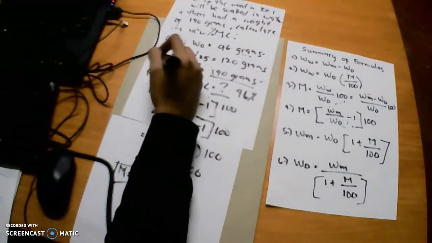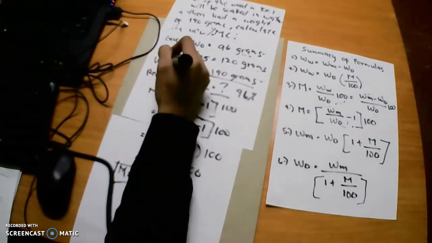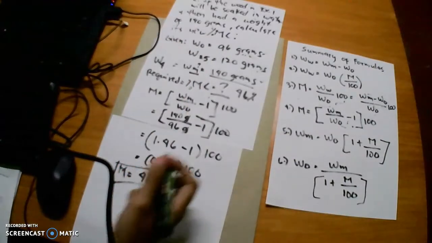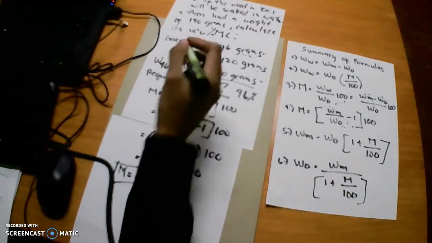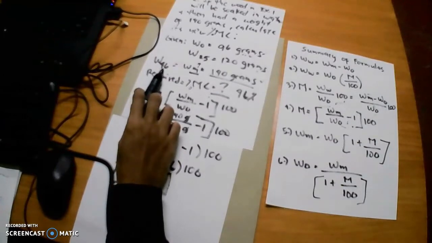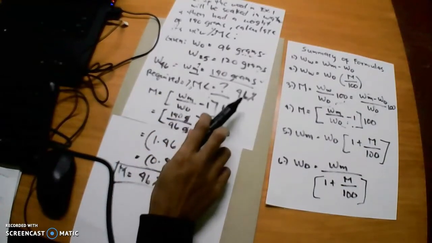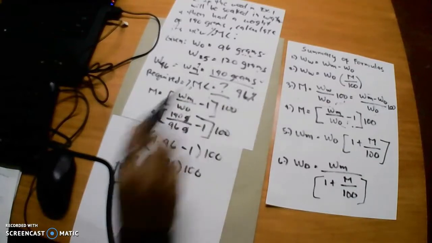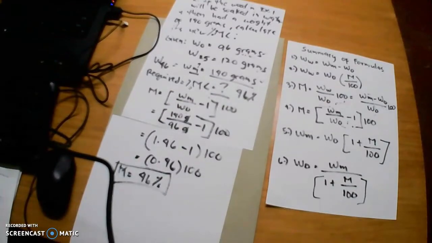So you can write here below so you won't forget: W46, weight at 46% MC, which we computed, is equal to 140 grams. So, it is that simple, you just follow the formula. Again, the technique here is to always follow the formula.